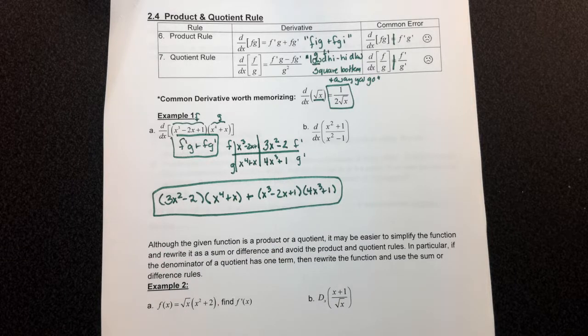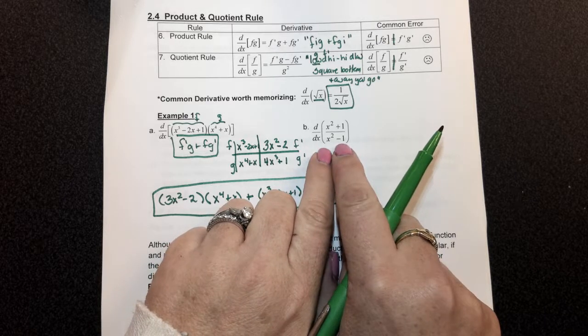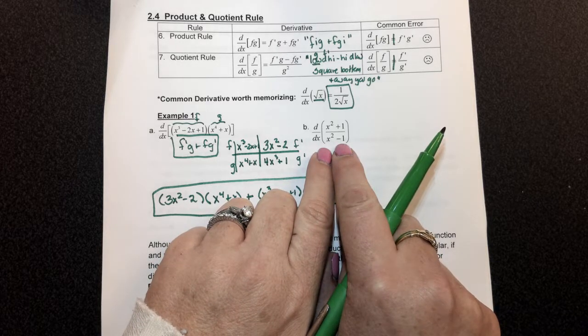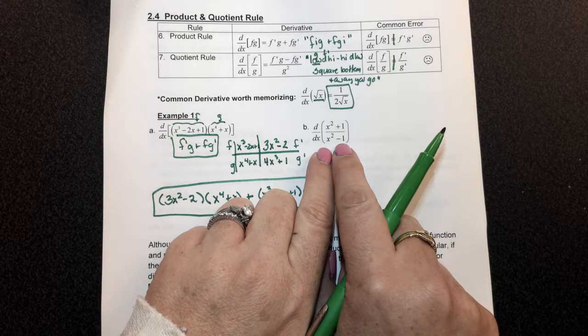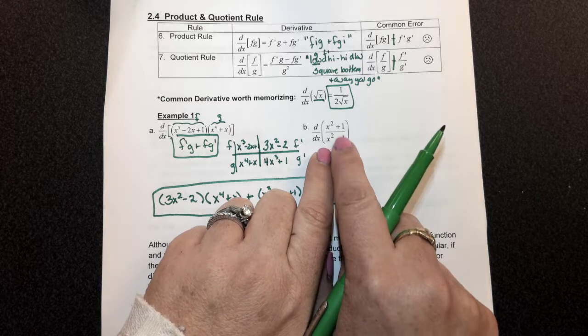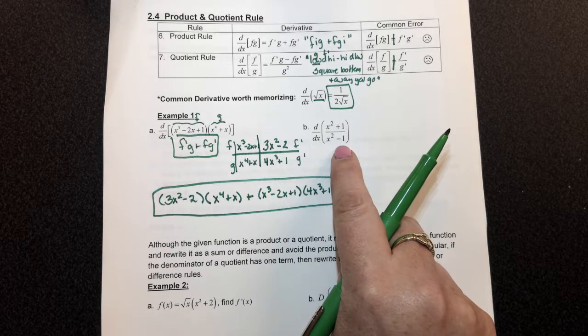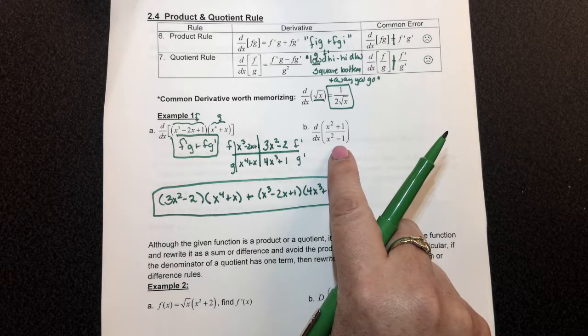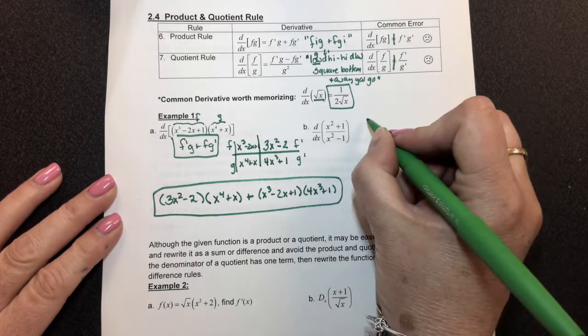So the problems when we were looking at fractions, I was having you take these larger fractions and split them up into smaller fractions. That only works if the denominator is a single monomial. This denominator is a binomial. So you're going to have to approach this by using your quotient rule. You're dividing. Always check to make sure, if you can, simplify your fraction if you can. You can't simplify this. But try and simplify first if you can.